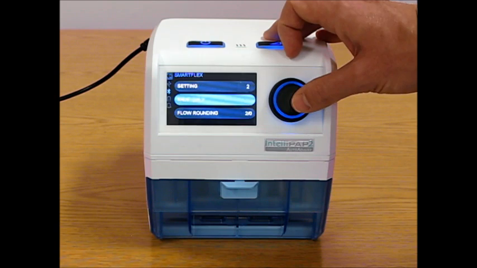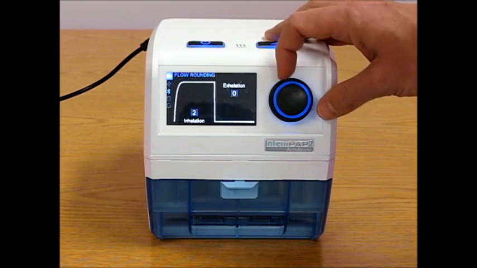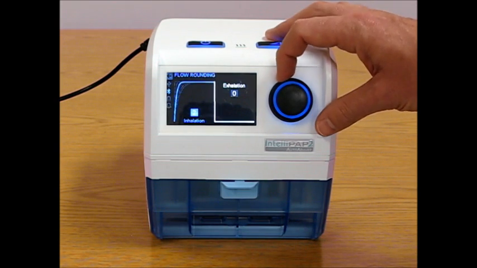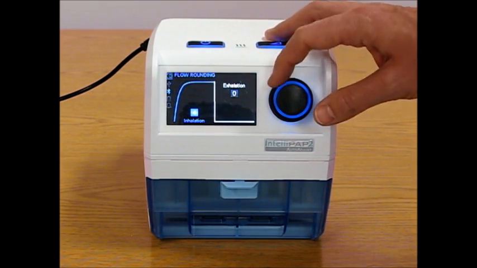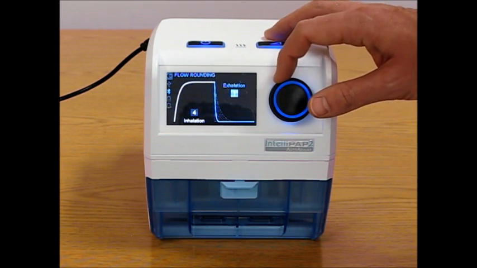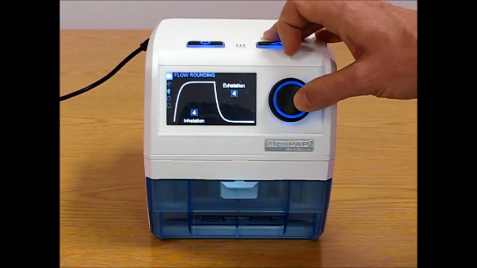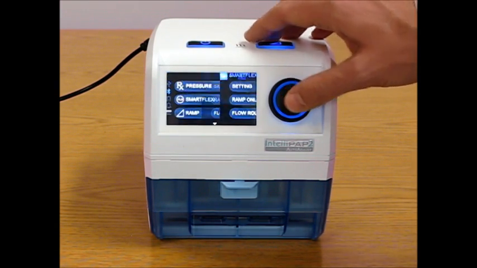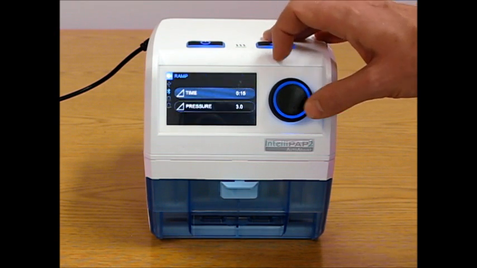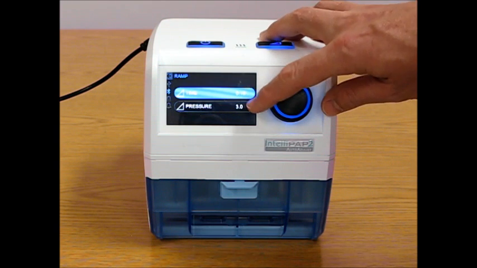They can change it to always on or ramp only. And then they can also change their rounding. So here again, we try to give graphical representations of how the rounding works so that a patient can better understand what the settings mean. The ramp, if enabled, then the patient is able to make changes to the time but not the pressure.